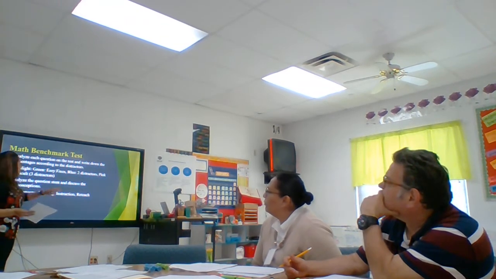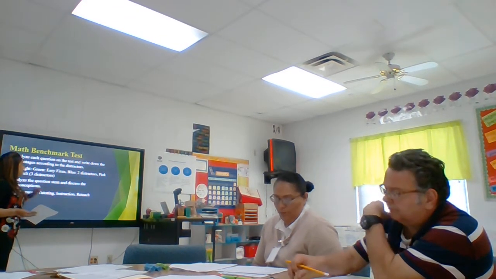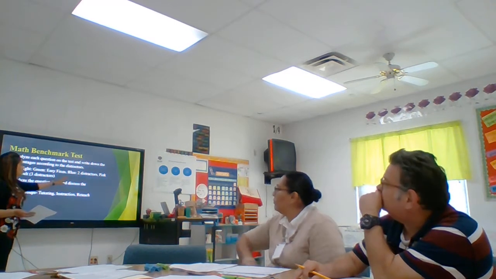And that describes the colors. So the highlighters, we're gonna use our green. It's considered an easy fix. Blue is 2 distractors. Pink is difficult, 3 distractors. So the easy fixes is when you don't have any distractors, but yet you don't have 100% on there. So we saw several.